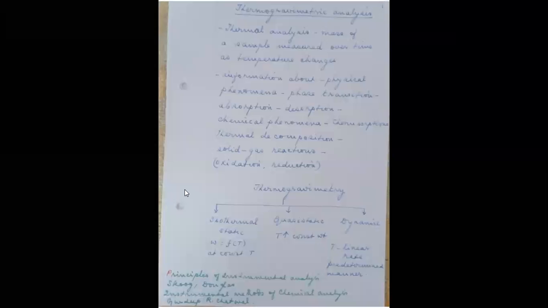So first we are going to discuss thermogravimetric analysis. We have already seen what a thermogravimetric analysis is. It is the thermal analysis where the mass of the sample is measured over time as the temperature changes. Sometimes the temperature is maintained constant and the weight change with time is noted. Sometimes the temperature is changed and how the weight changes with the temperature is noted.